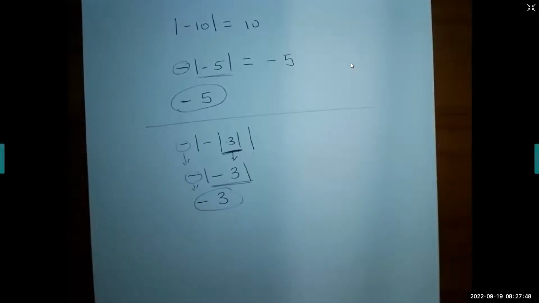It doesn't matter how big or how ugly it looks. Follow the rules of math. You can't go wrong. You only go wrong when you start changing the rules of math, the order of operations, or what they tell you to do.